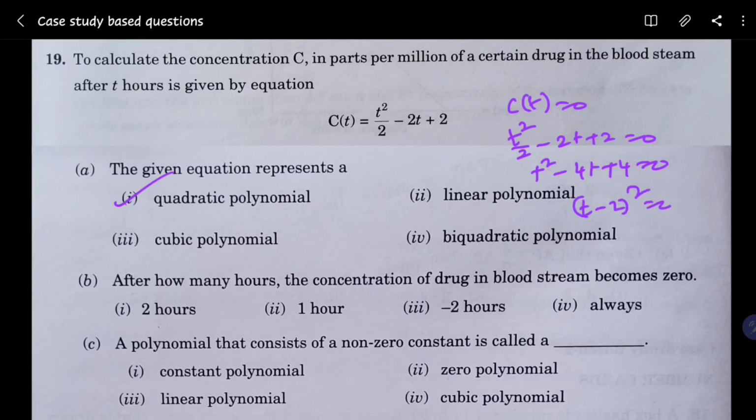Factorize it and find the roots of it, which are equal to 2 or 2. So both the roots are same. That is why we can take T equals to 2. So after 2 hours, the concentration of the drug in the bloodstream will become 0.